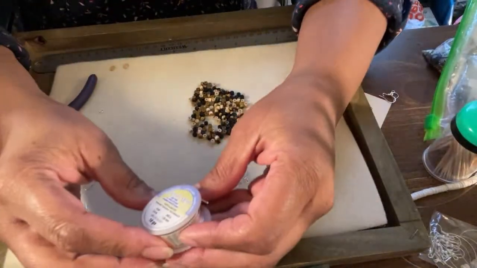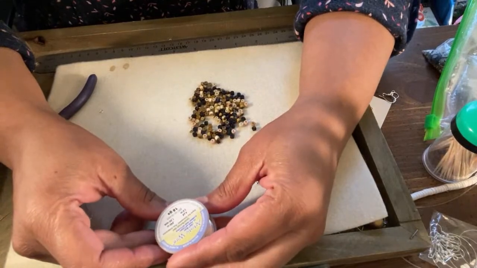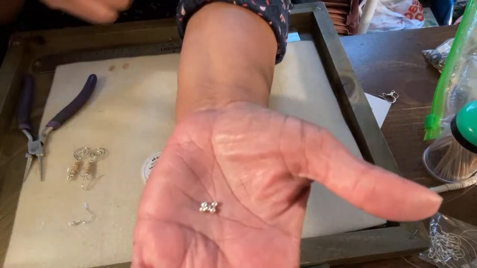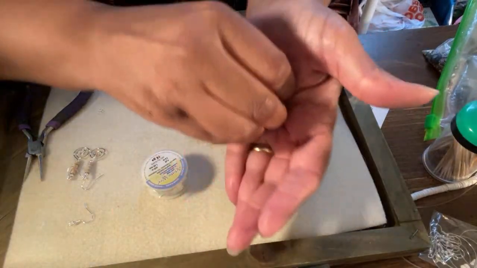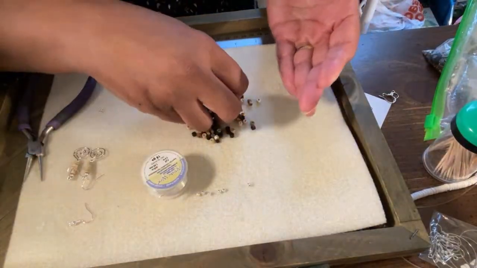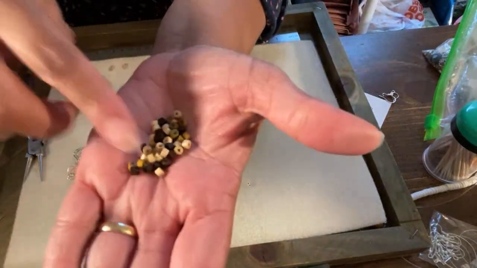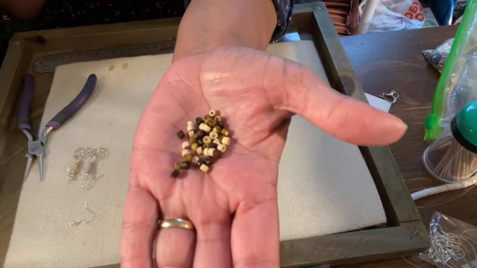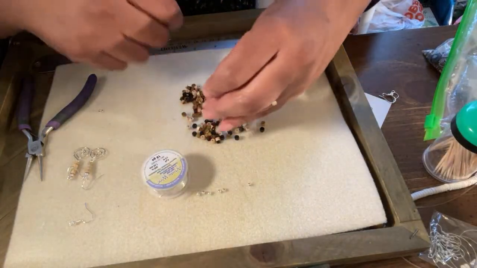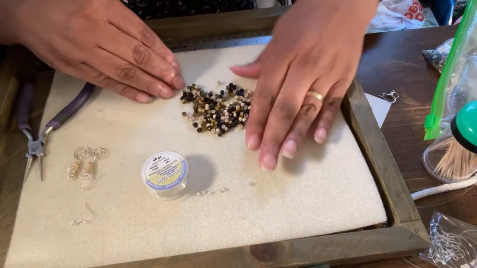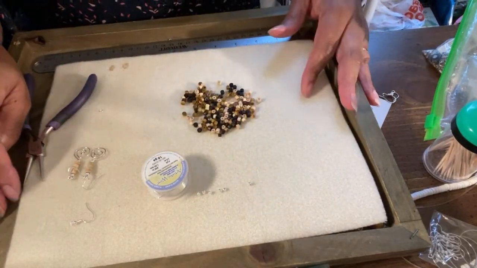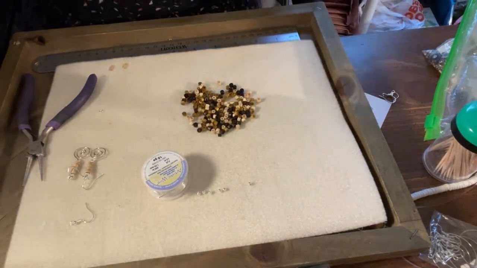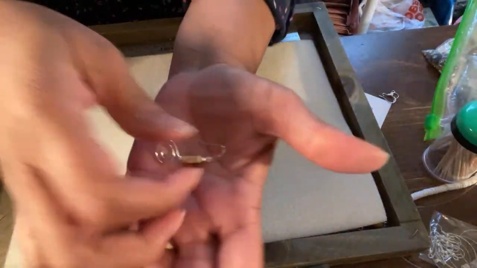Okay, so anyway, I've got 18 gauge wire. And I've got little bitty silver beads. I've got vanilla bean colored, like cream colored wood beads. I have dark brown wood beads, and I've got some tan wood beads. And so what I'm gonna do is show myself making these earrings. That's what they look like.